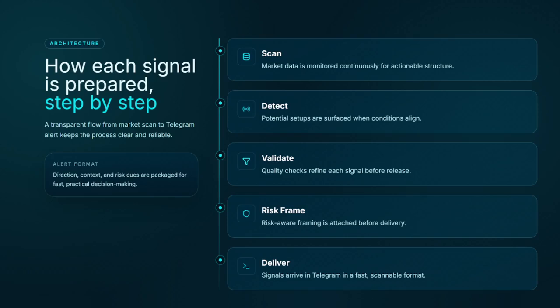And then when all of that is going through, which is very, very fast, it's scanning every 3 minutes, basically through the whole top 50 pairs by volume, you get signals delivered in Telegram in this user-friendly format, which we'll take a look at in a while.